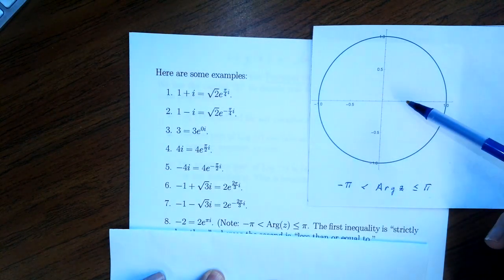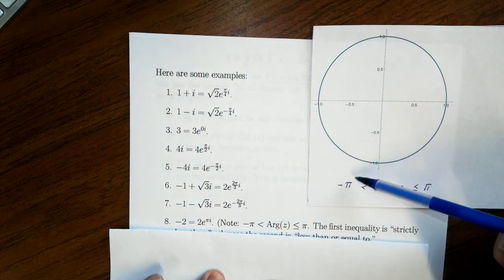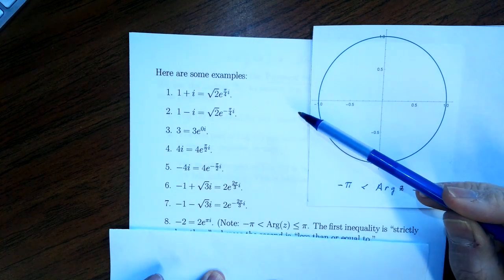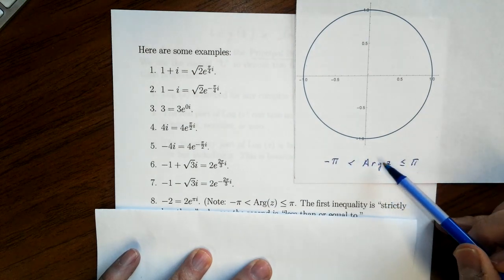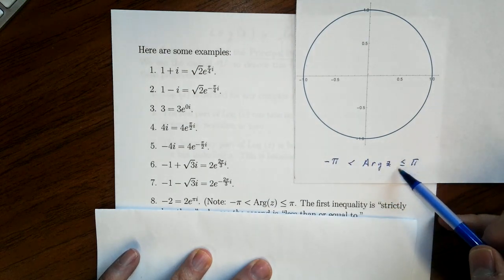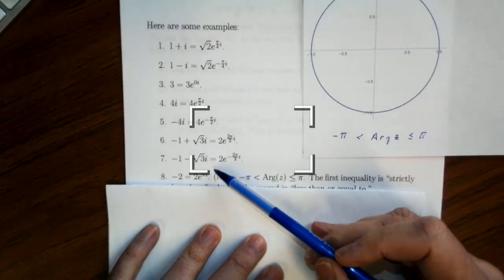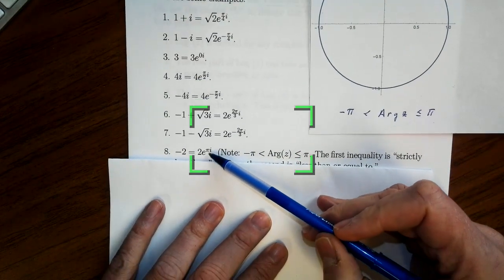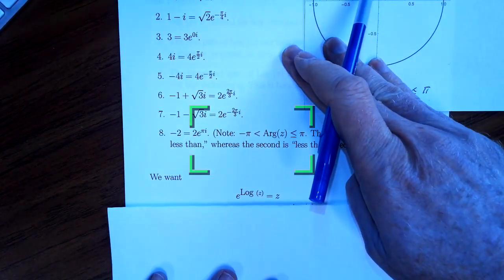Now, to get to minus 2, we could go through pi radians or negative pi radians, but of those two choices, only pi falls within this range, because the argument has to be less than or equal to pi and greater than negative pi. So the principal argument of negative 2 is pi, and minus 2 is 2e to the pi i.